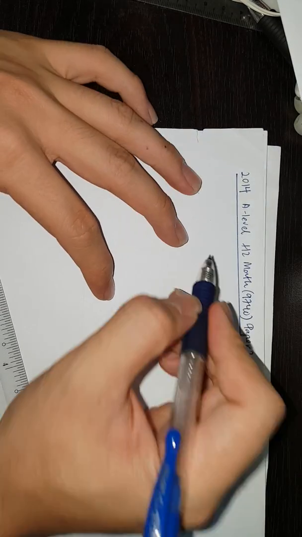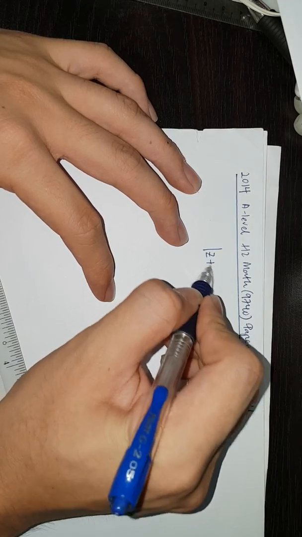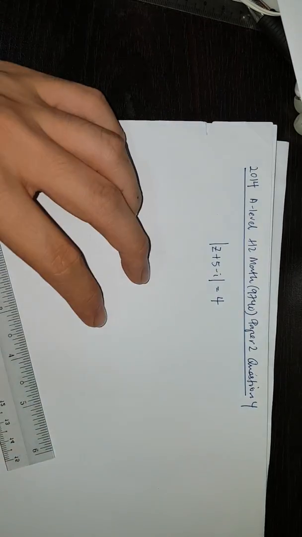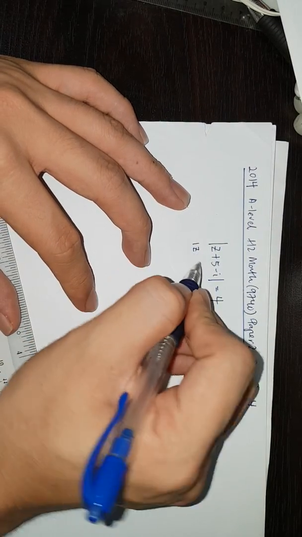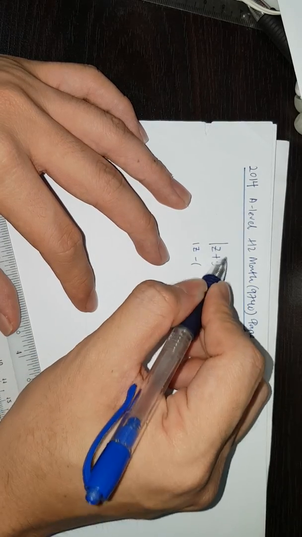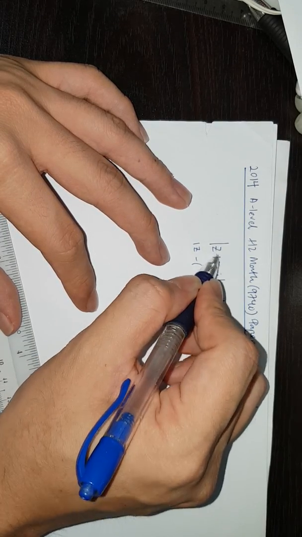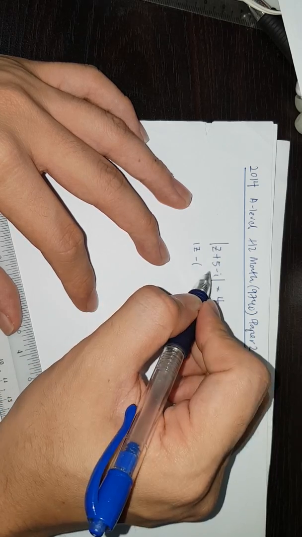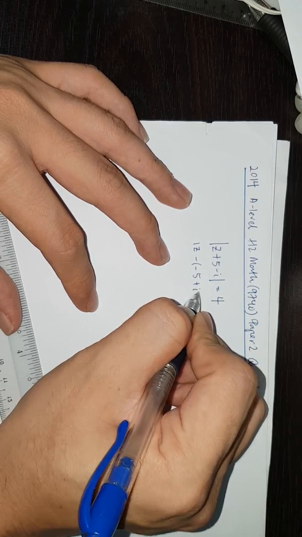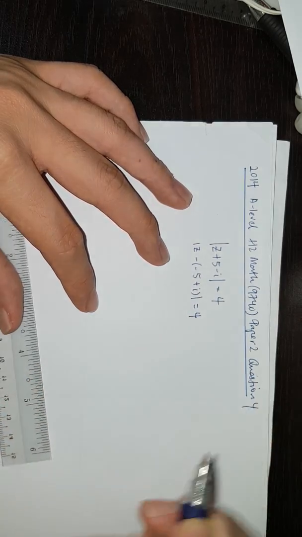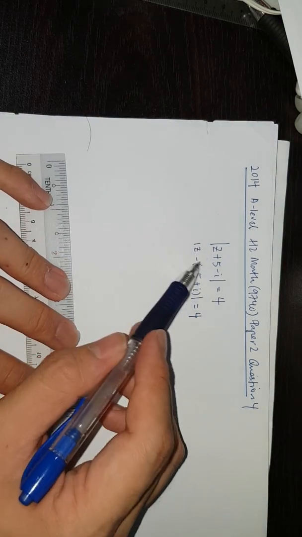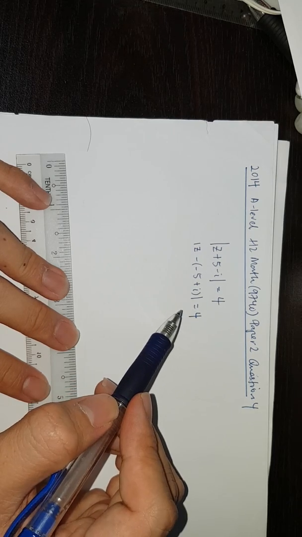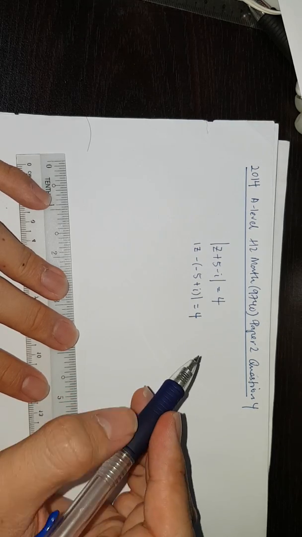Now, in this question, you're asked to represent the complex number z which satisfies the equation modulus of z plus 5 minus i equals 4. Now this is actually a circle, and what you should do is bracket it, making this the difference between this locus z and a point which is -5 plus i, modulus 4, and what we will get is actually a circle with a center of (-5, 1) and a radius of 4.